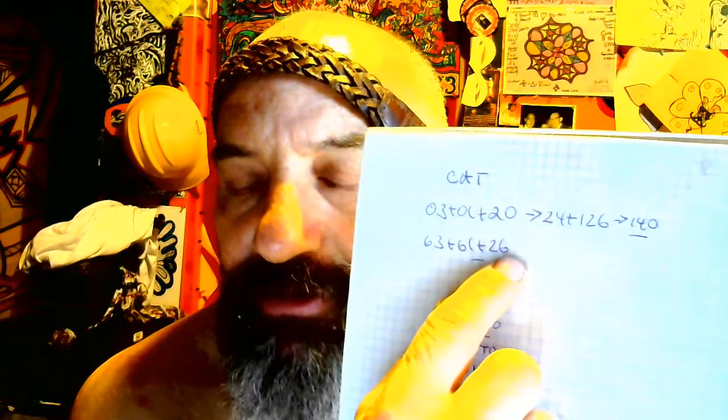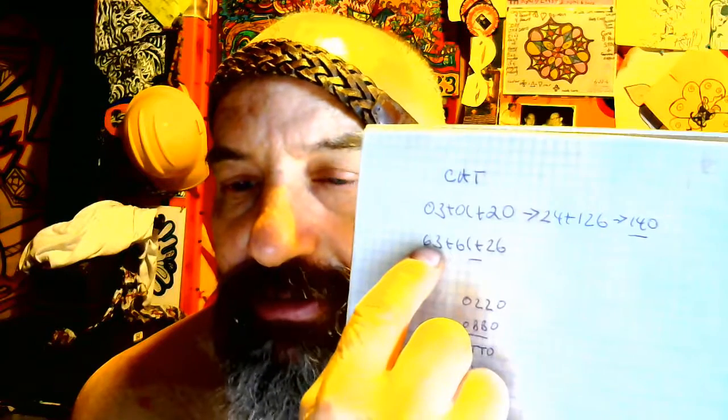6, 6, and 2 is 14 equals to 5. 3, 4, and 6 equals to 10 equals to 0, 1 equals to 5 and 1. That is Mars. Half of everything passes through Mars. The one spirit passes through Mars. At the same time, 6, 6, and 2 is 5. 6, 7, 8, 9, 10 is 0.